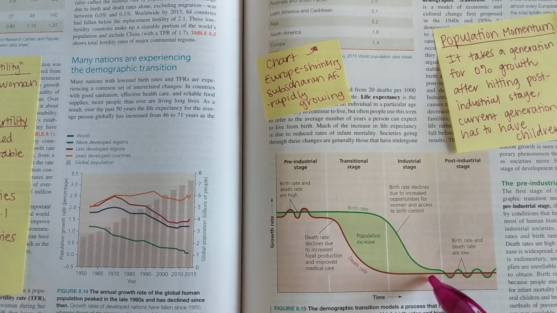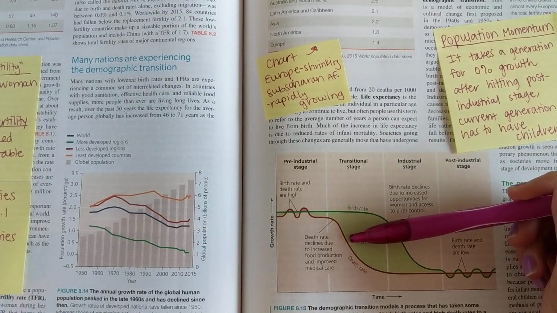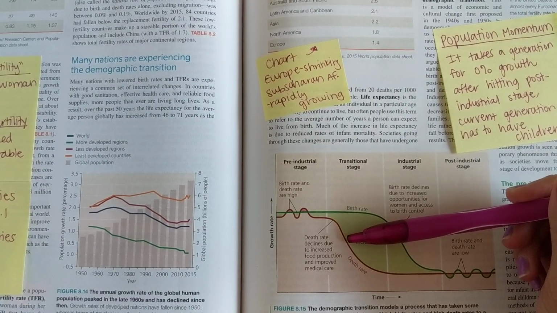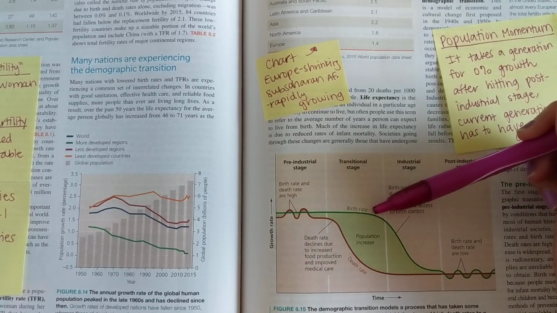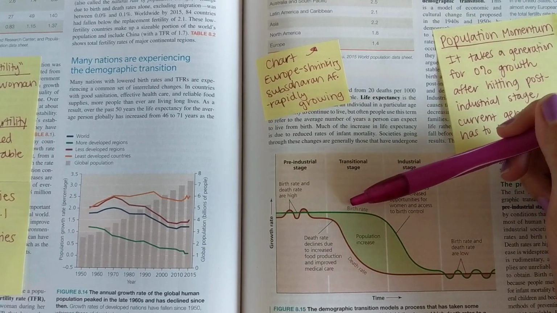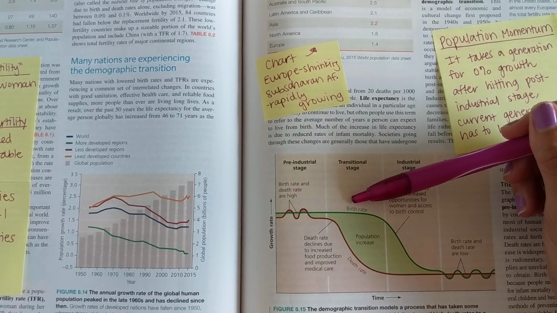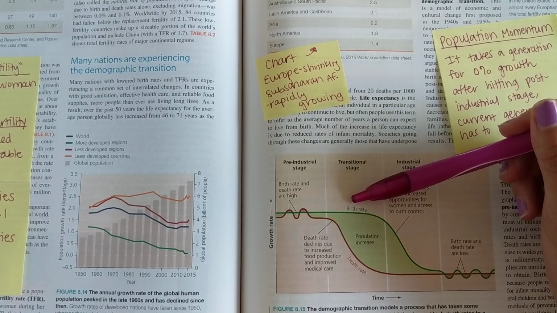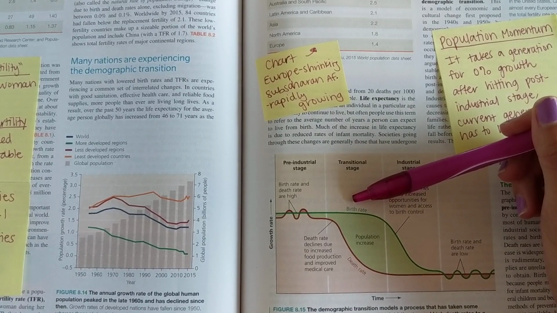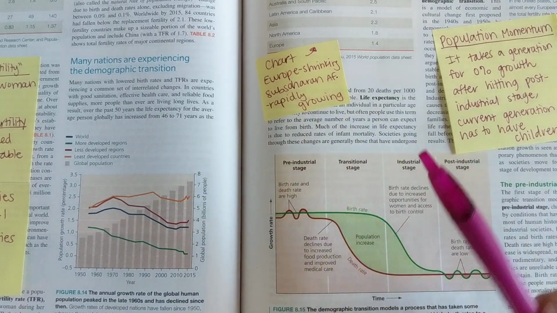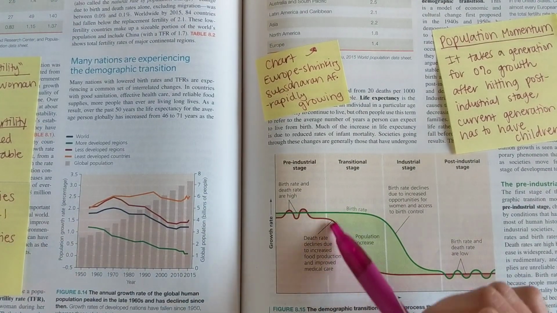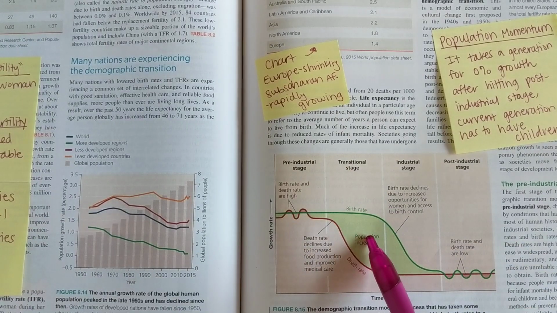The death rates decline because they have more food and more medical care, more sanitation. And the birth rate stays the same because parents haven't realized that the kids aren't dying anymore. So they still have like 5 or 6 kids expecting two to survive. So the population increases a lot in the transitional stage because of that.